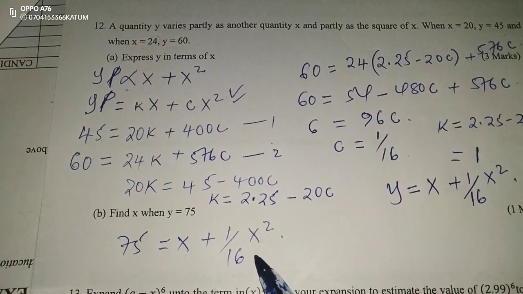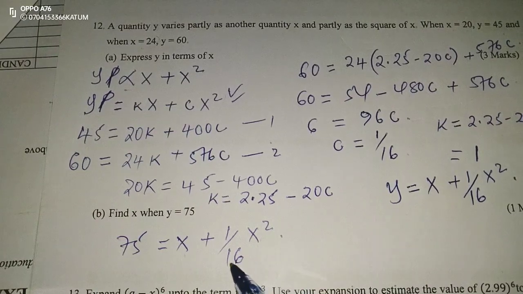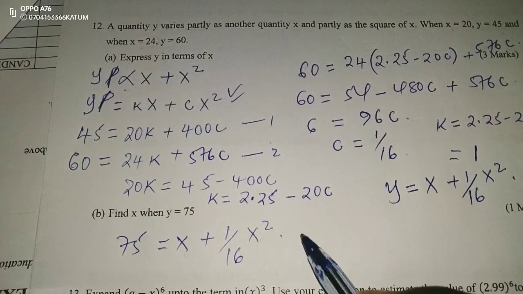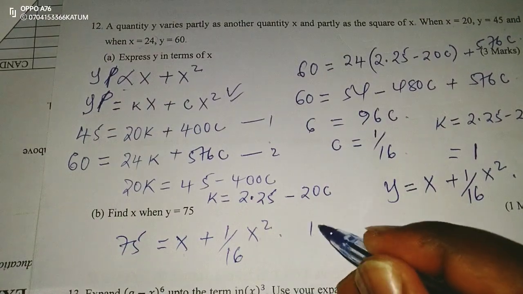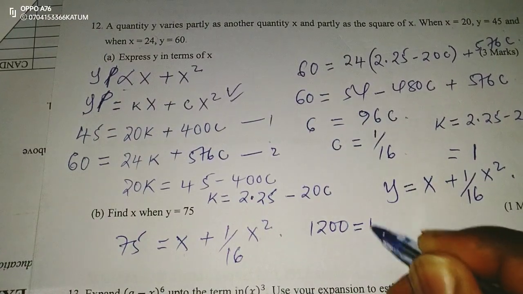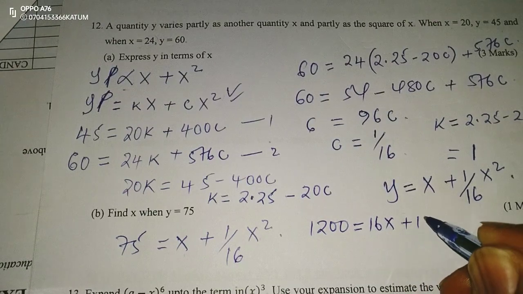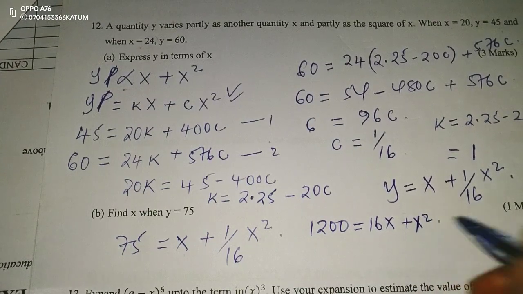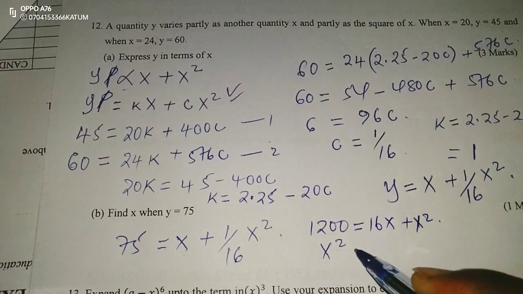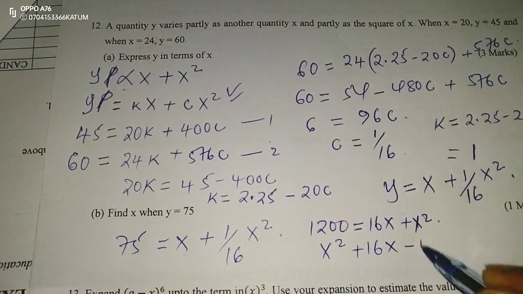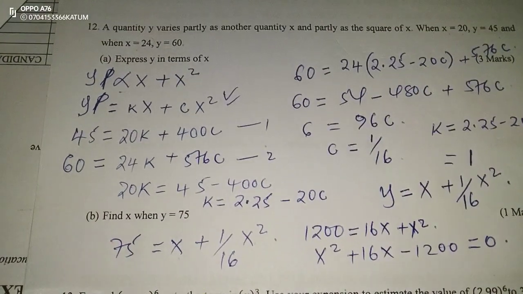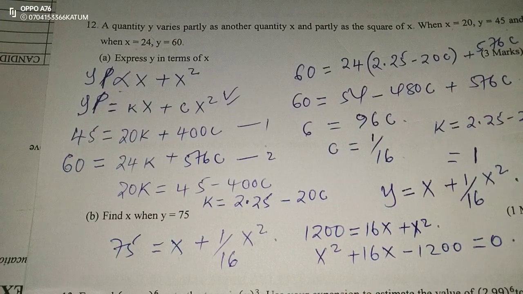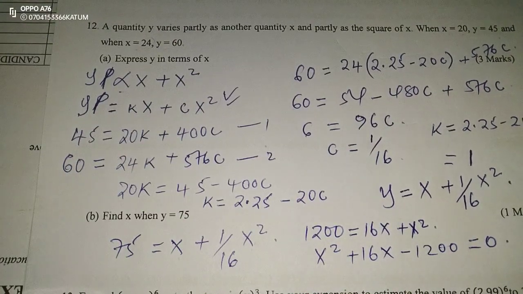So we multiply through by 16. 75 by 16 will give us 1200 equals 16x plus x squared. Therefore, we can rearrange the equation to x squared plus 16x minus 1200 equals 0. Then we use the quadratic method to get the values of x.